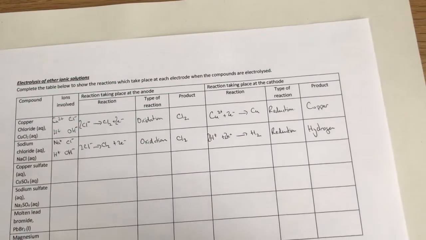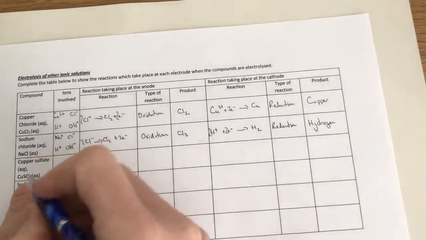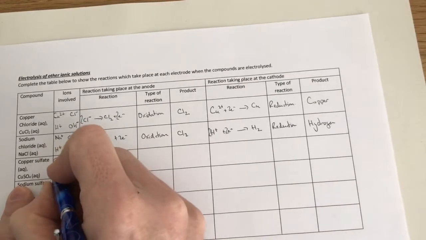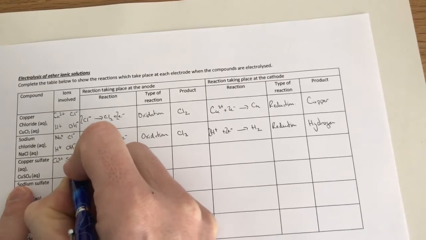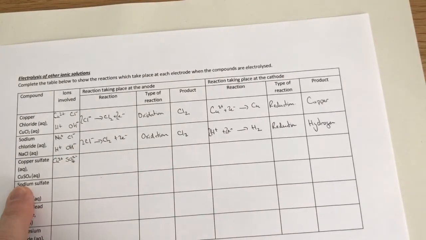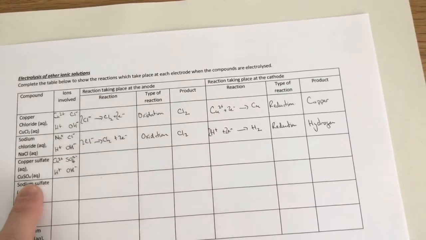Okay. Next one down, copper sulfate. Let's have a look at this. So from the ionic compound, we have got Cu2+ and SO4 2-. That's the copper ions and the sulfate ions. In fact, it's aqueous. We've got H+ and OH-.